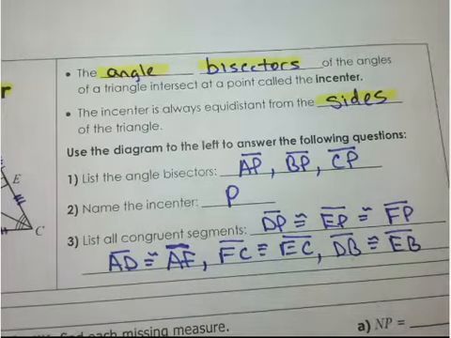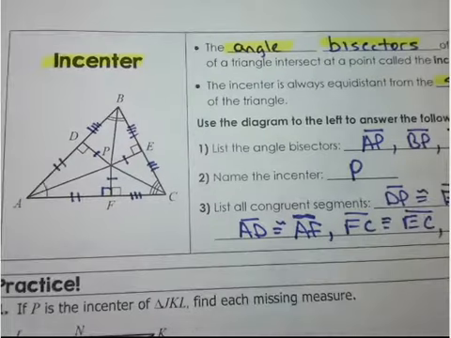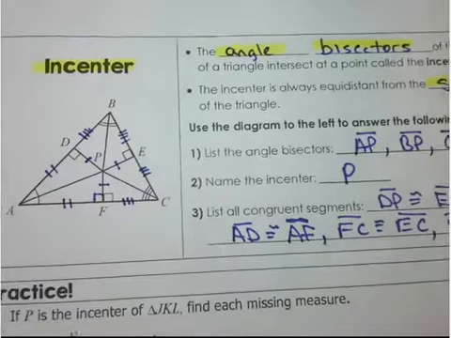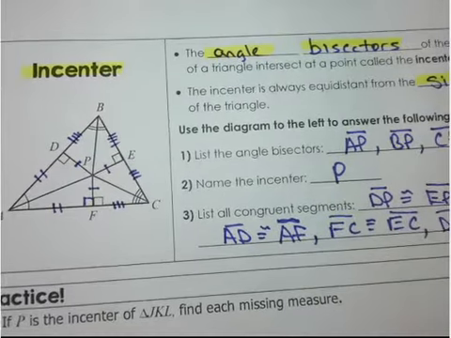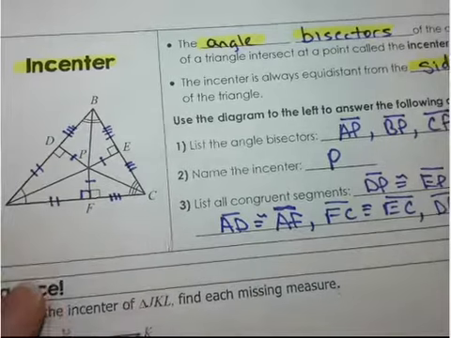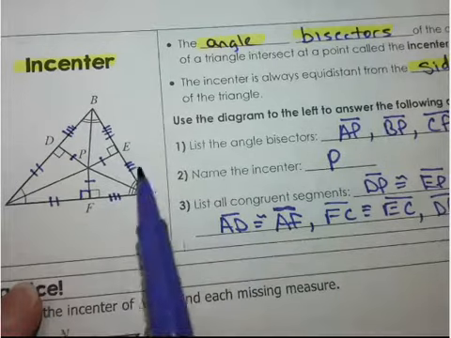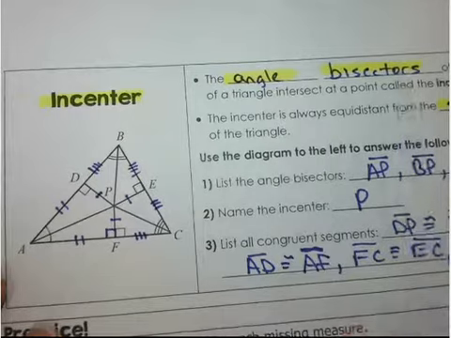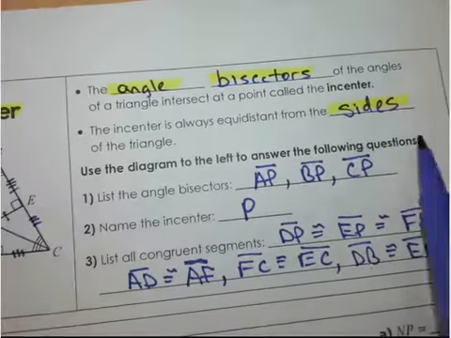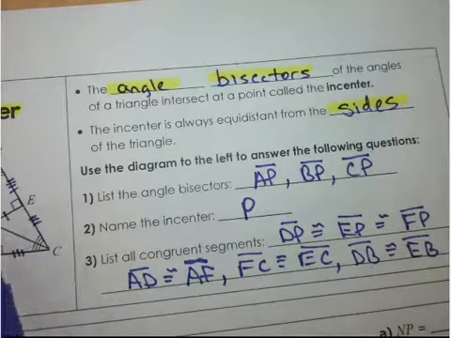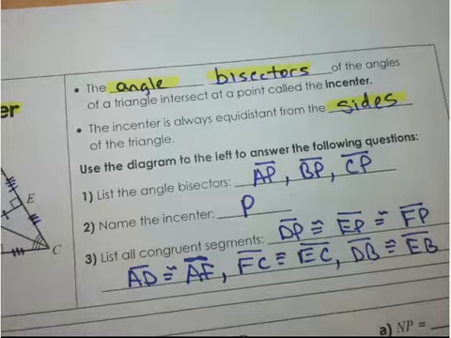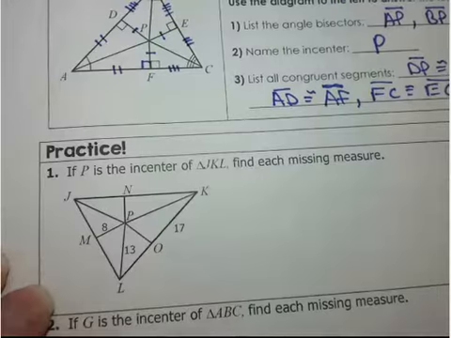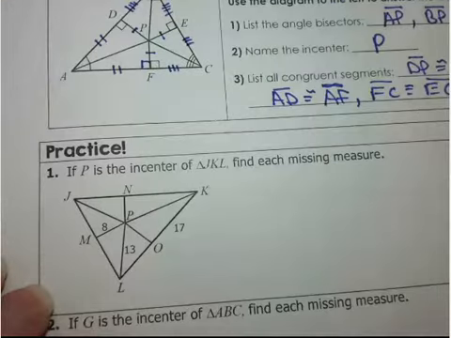So those are our congruence markings. There's a lot on this incenter, so you're going to have to remember all these things when we're working the problems. But if you remember how you got to these congruency markings, it'll help you. We're going to focus on incenter, angle bisectors, and a key is that our sides, going out from the incenter to the sides, are what are congruent. We're going to look at number 1 and do that together.